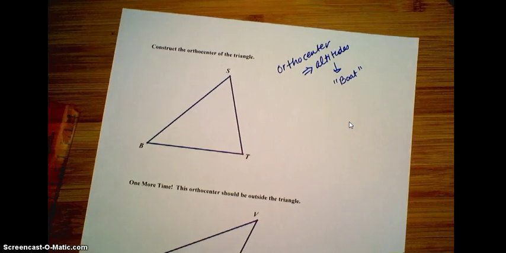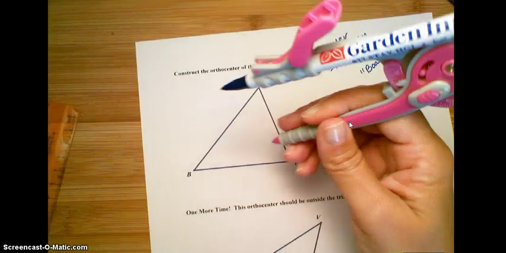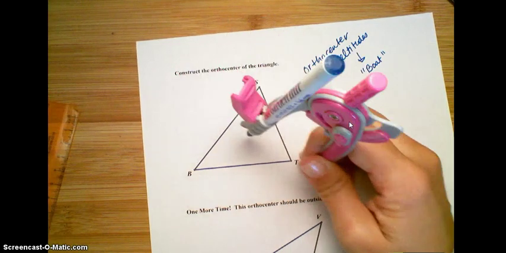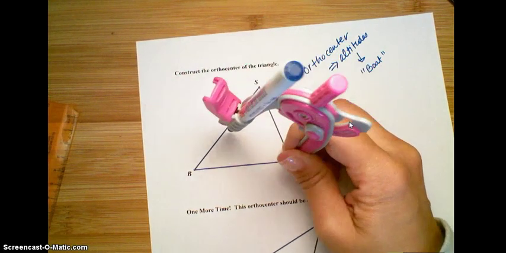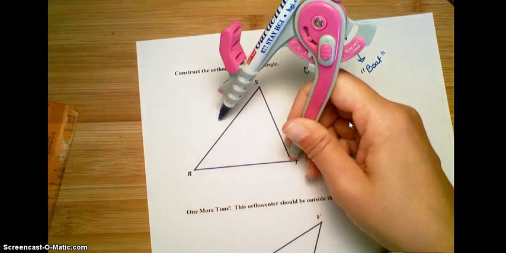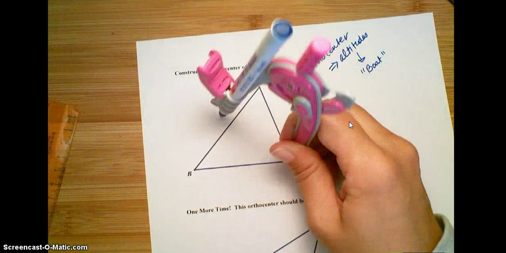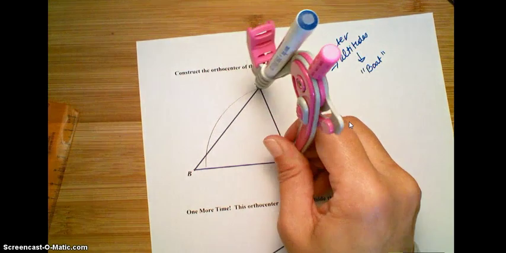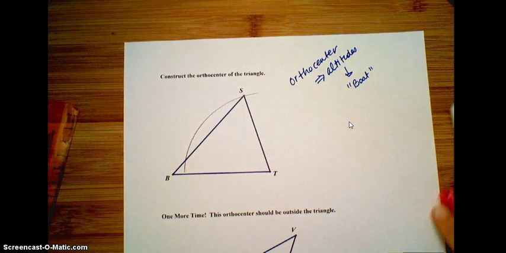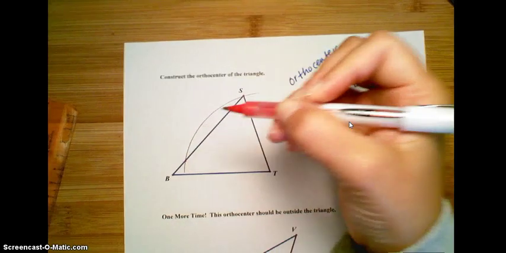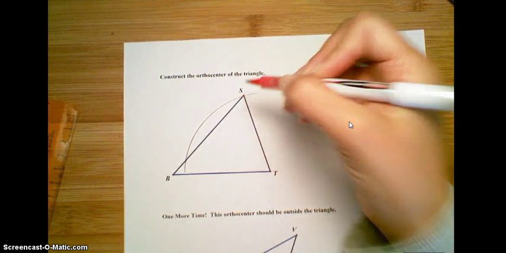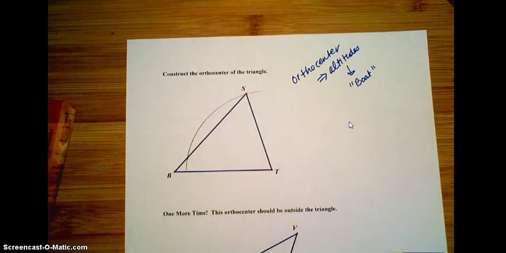Okay, so to do that, we're going to take our compass. I'm going to go ahead and construct the altitude from T to side SB. So I take my compass, I set it to be longer than segment SB, and then I make my boat. When I do that, I end up with two intersection points, one here and one that's almost to the vertex, just misses it by a tiny bit.